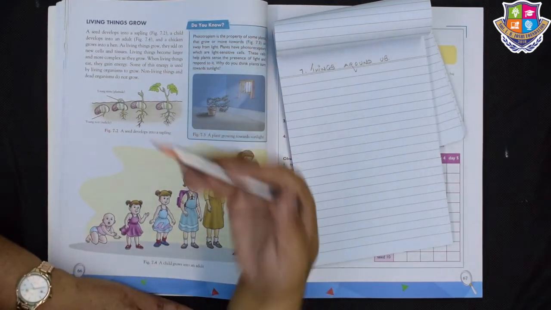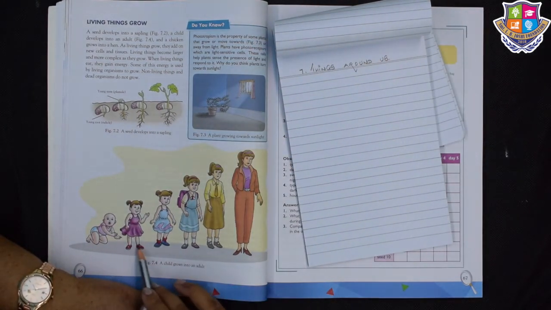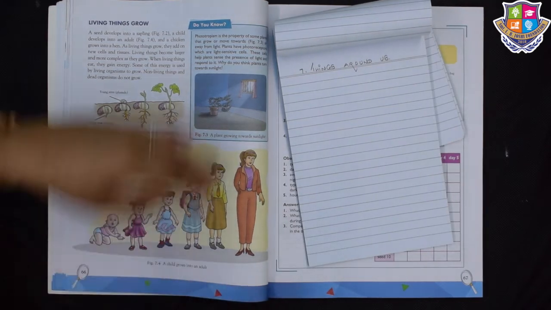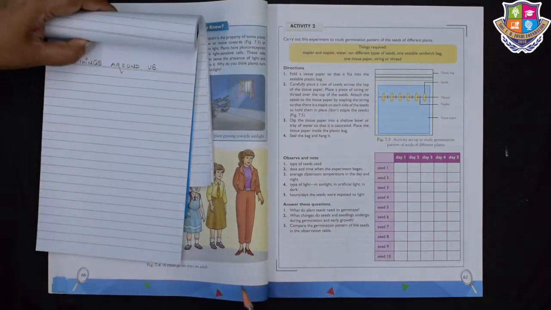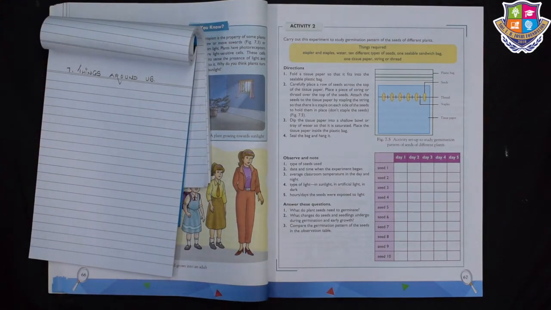Okay. Now this is a child growing into an adult. We all are going to grow like that. Okay. I have already grown and you are going to grow.